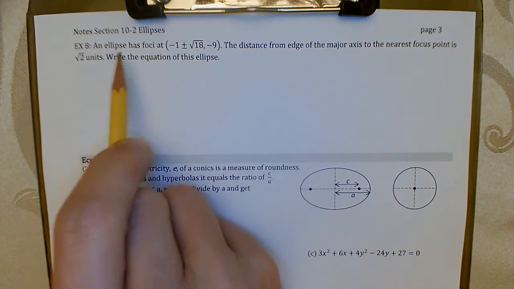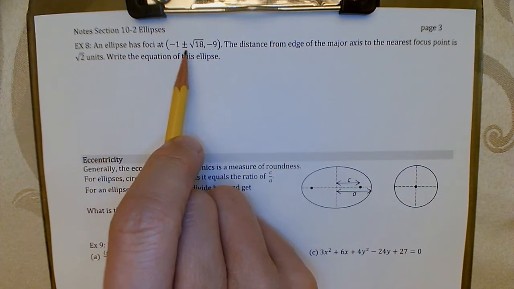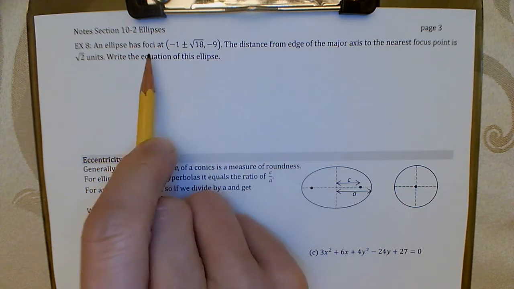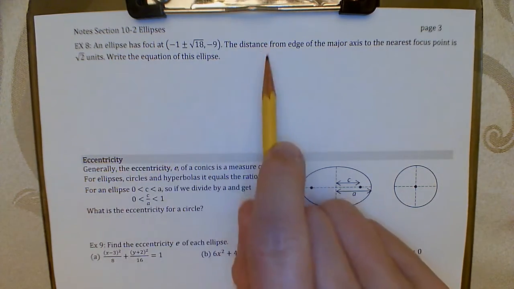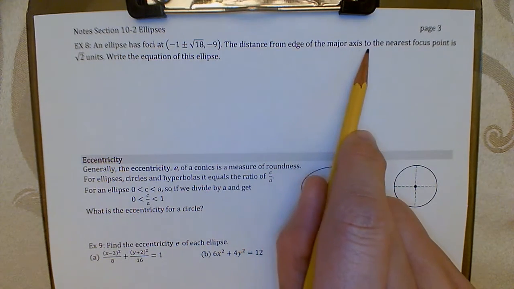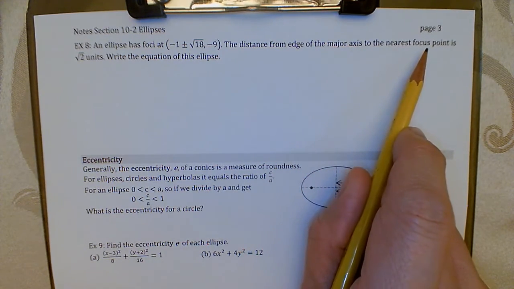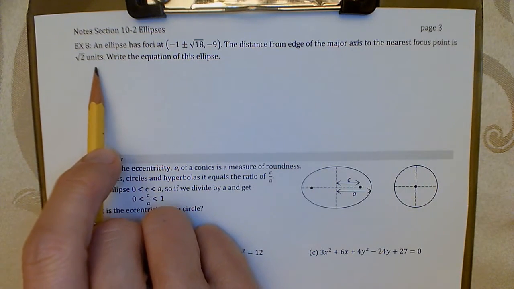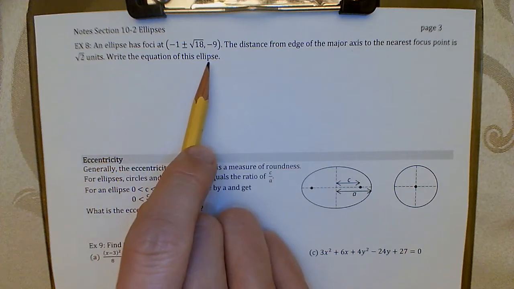All right, an ellipse has foci at -1 plus or minus the square root of 18, comma 9, so that's the location of the two foci. The distance from the edge of the major axis to the nearest or closest focus point is the square root of 2 units. Write the equation of the ellipse.